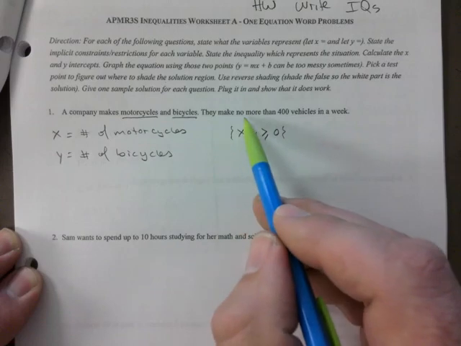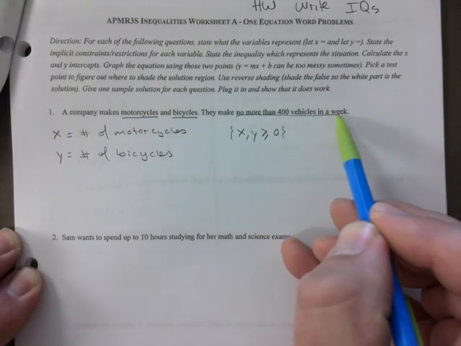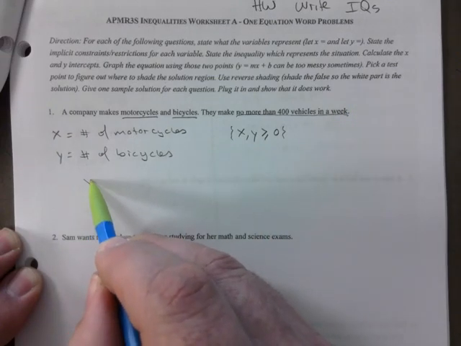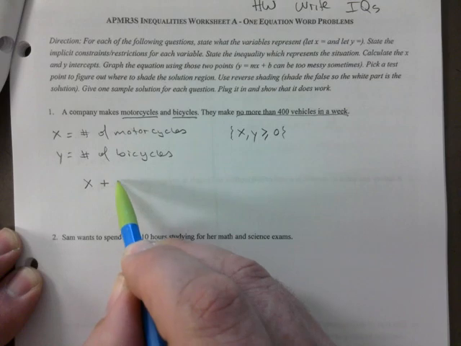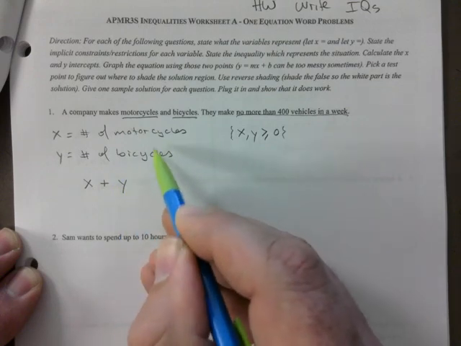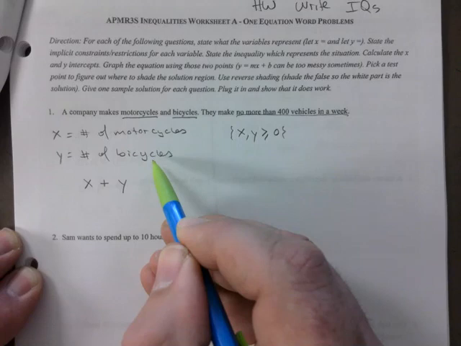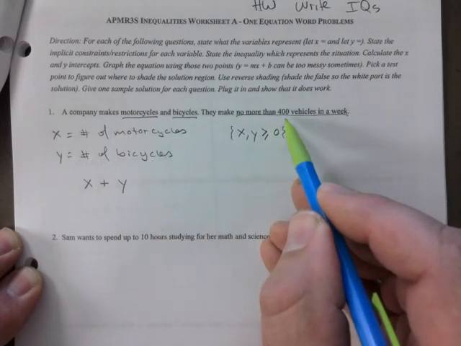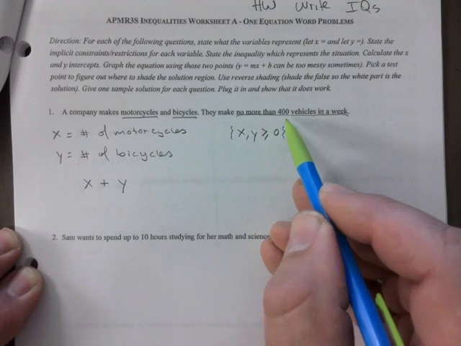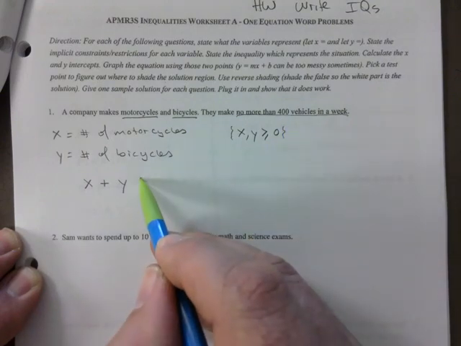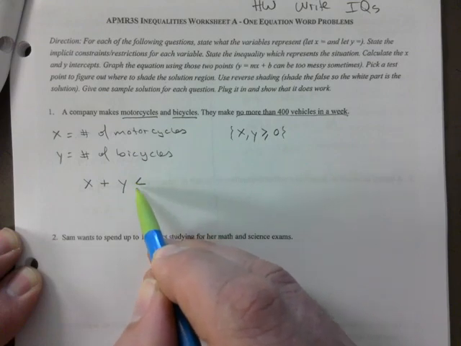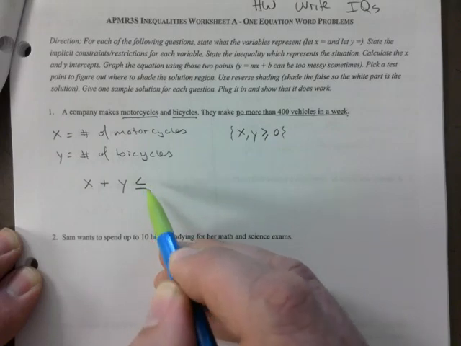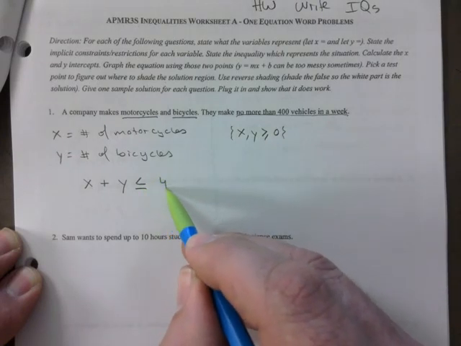So this company makes no more than 400 vehicles in a week. That means that if I were to combine the number of vehicles made between motorcycles and bicycles, it can be no more than 400. What symbol am I using if it says no more than? If you look at your key there, it's this way, yeah? No more than 400.